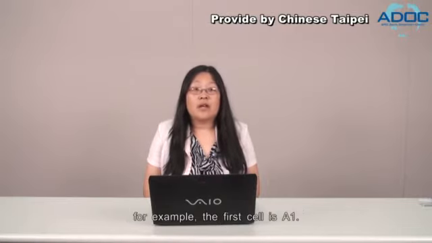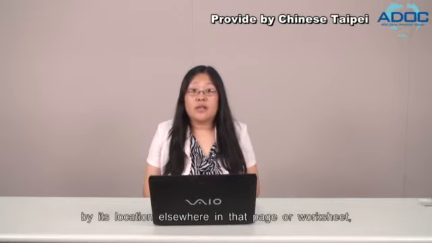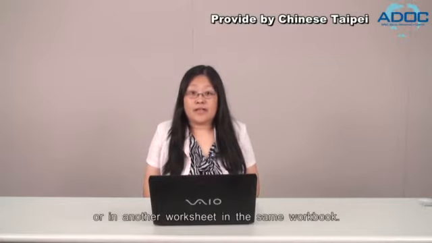For example, the first cell is A1. Information contained in a cell in one worksheet can be referenced by its location elsewhere in that page or worksheet, or in another worksheet in the same workbook.